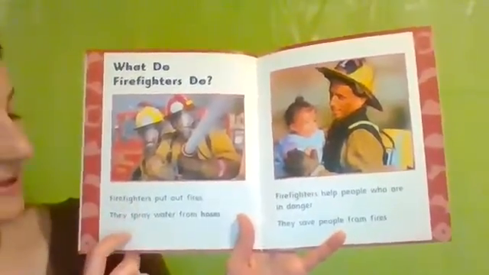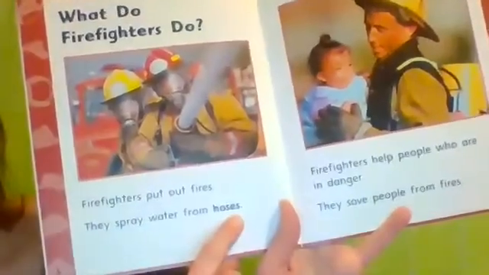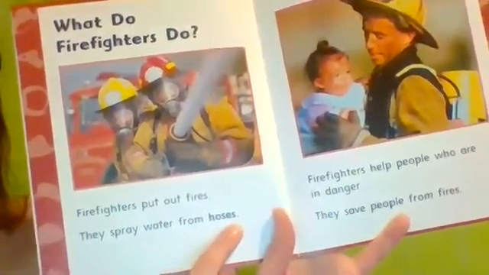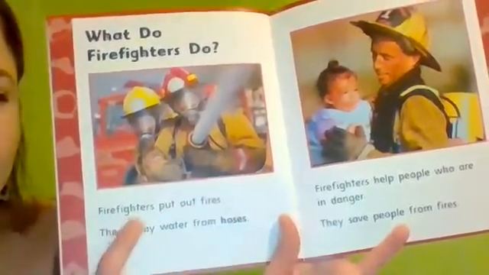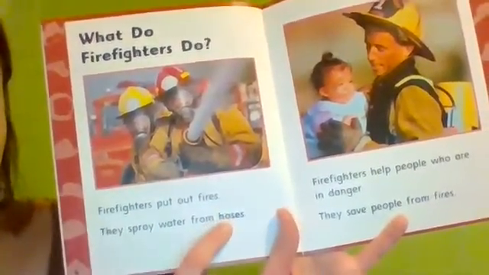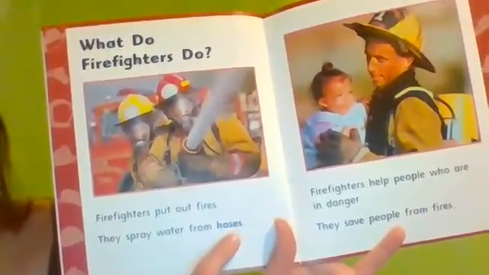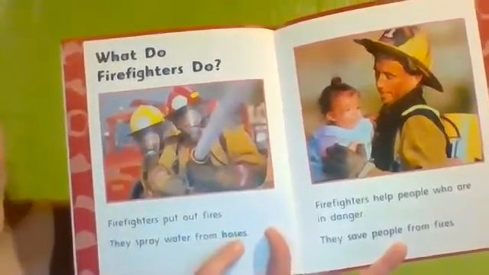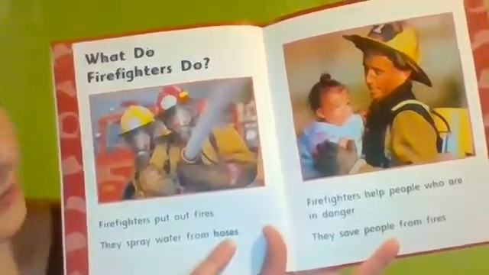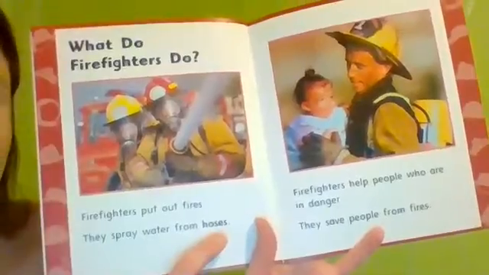We can also see this text feature right here. This is a bold word. Again, you can see that it's darker and maybe thicker print or text than we see all around. So the other letters look different, don't they? See how that one's darker and thicker? This word is a word that the author is telling you is super important. So when you see this word, your brain should go, whoa, the author's telling me this word is very important to learn and use.